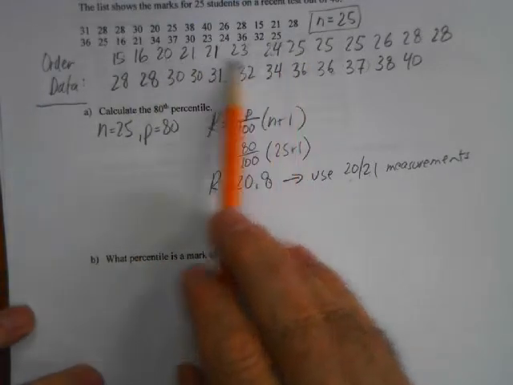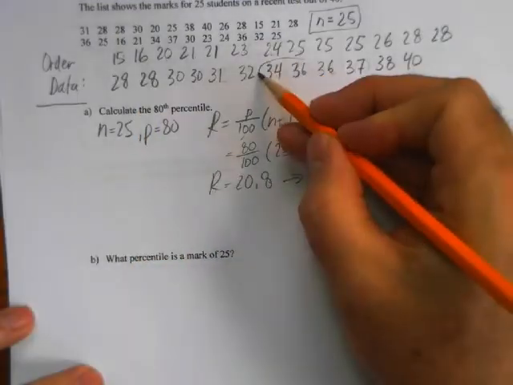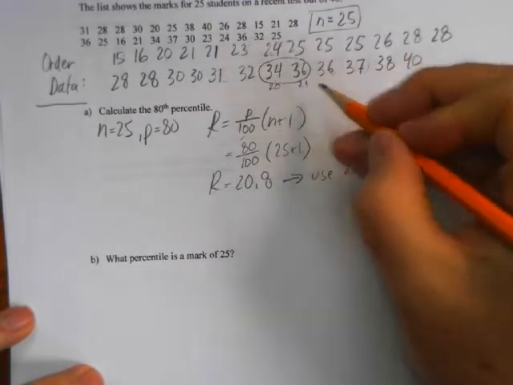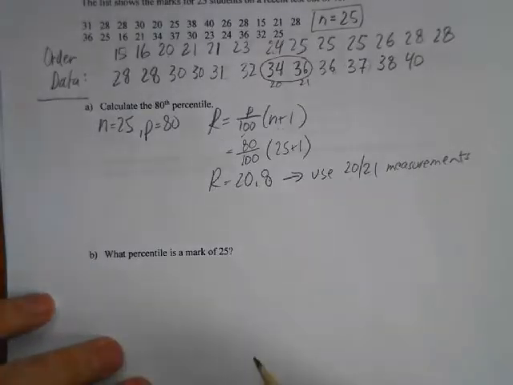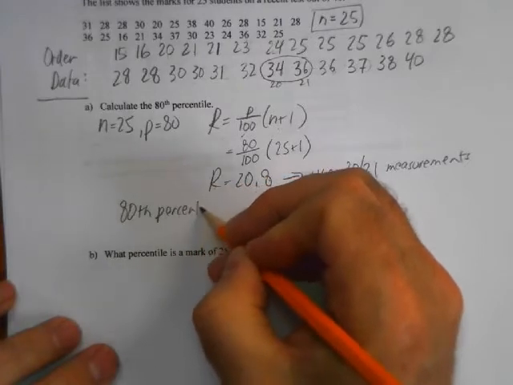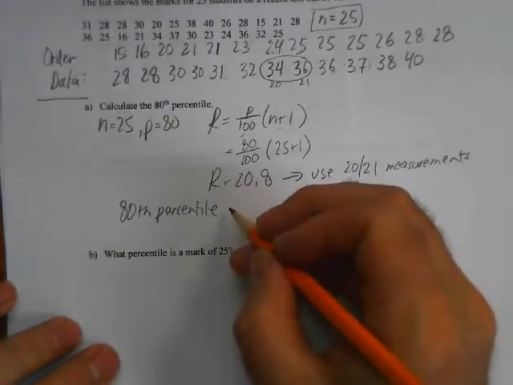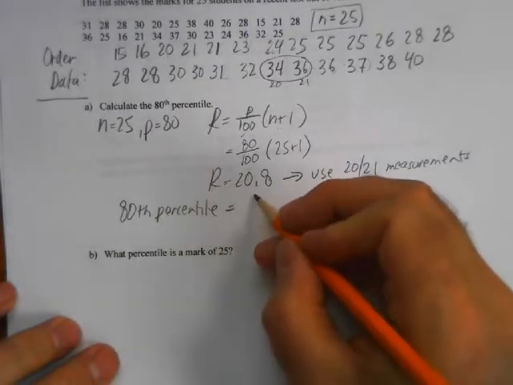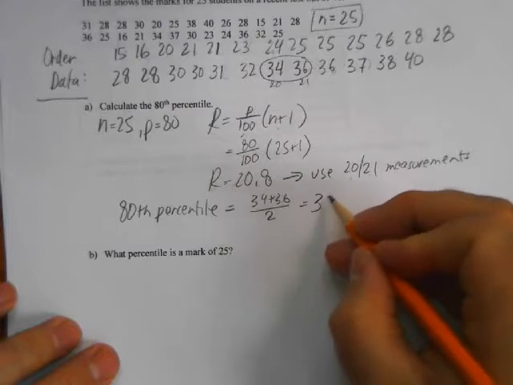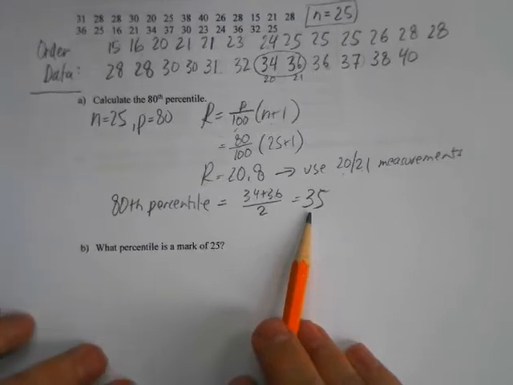So you just start counting from here, 1 all the way up to 20 and 21, and that's going to be right here. So the 20th position or rank has a mark of 34, and the 21st has a mark of 36. So when we have a decimal value for R, we take the two values around it and average them. So 34 plus 36 divided by 2, that's going to be 35. So in this data, the 80th percentile is 35, a mark of 35.